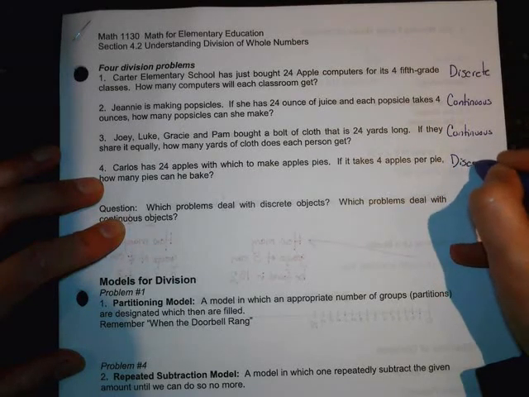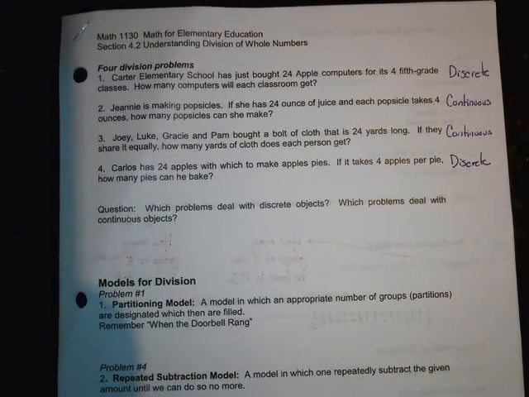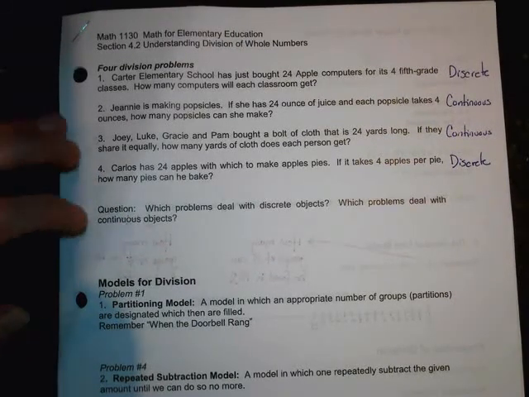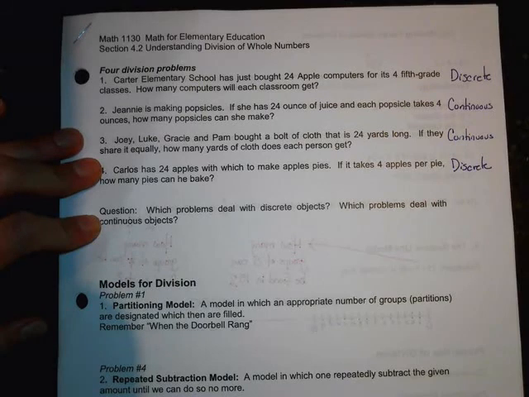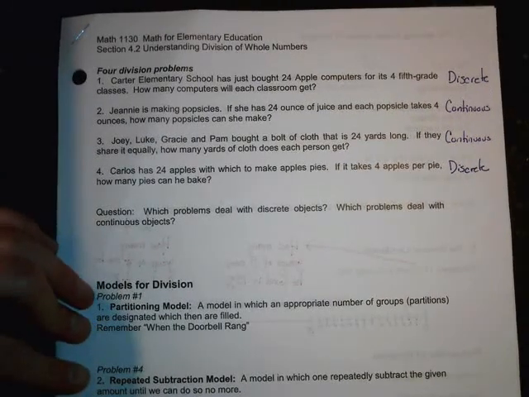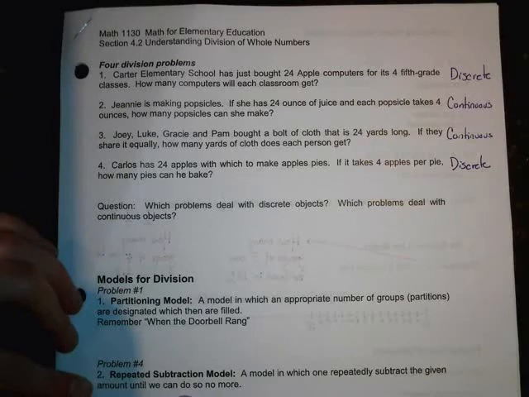All right, so these types of division questions can be divided up into 2 very specific types of problems. And you do have to be able to recognize them. On the final, we typically have write your own partitioning model for division, or write your own division model representing the repeated subtraction. So we really need to have a hold on how to recognize them.